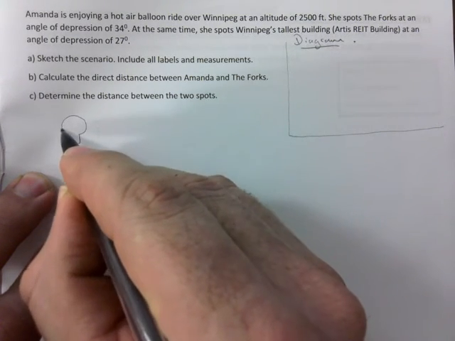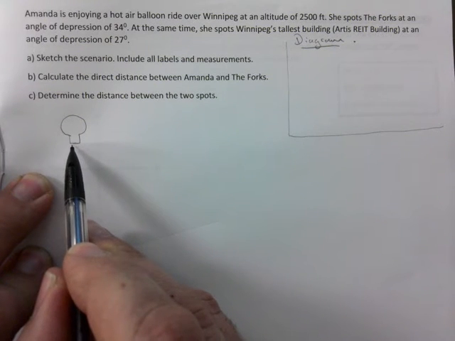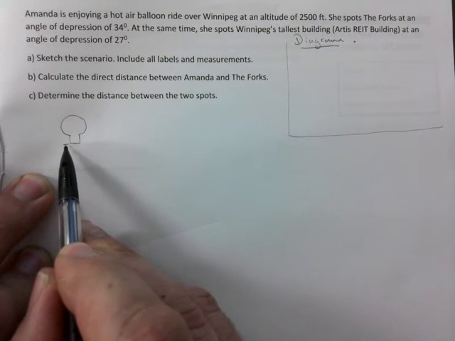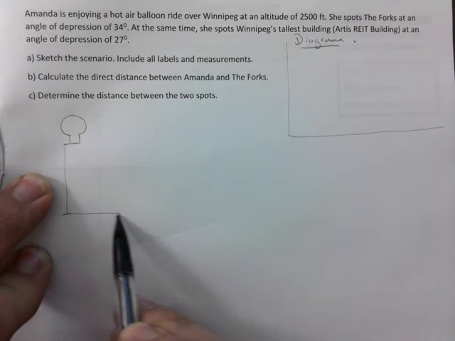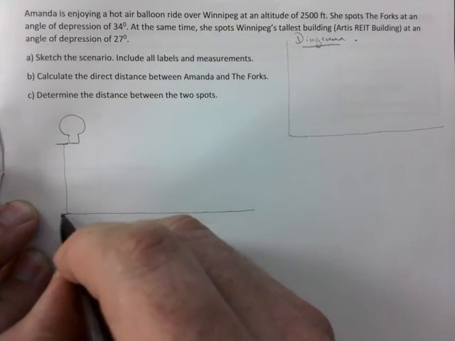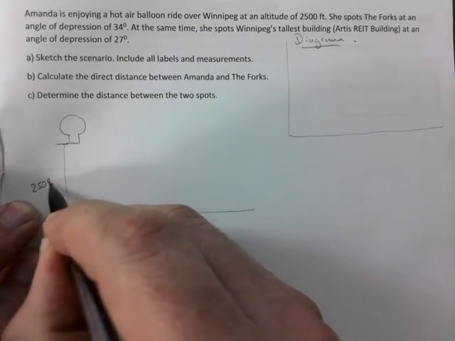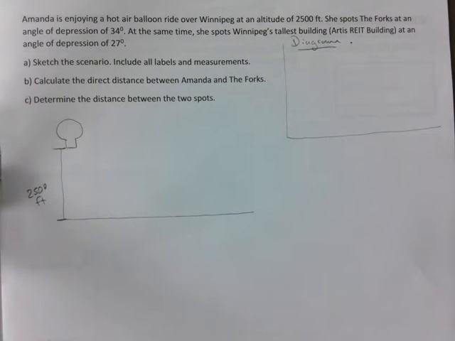Hot air balloon, you can't laugh, right? Remember, there's the distance between that and the ground given to you right away. If this is the ground here, we know that this is 2,500 feet, because it's flying that high above the ground, okay?